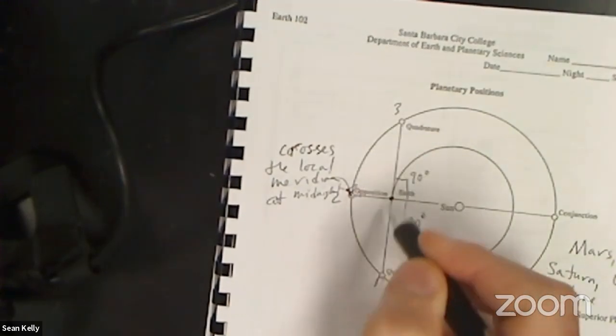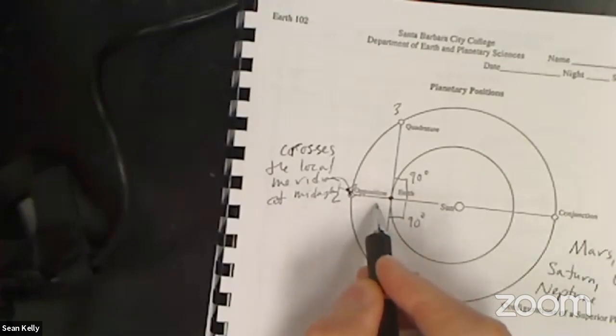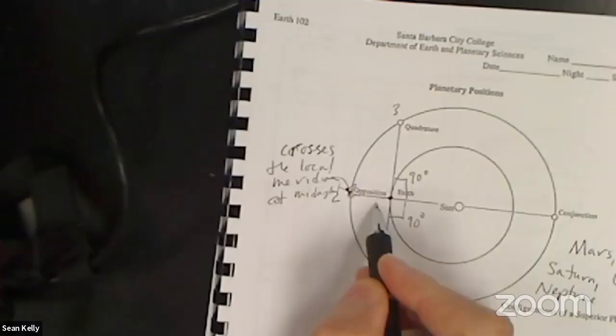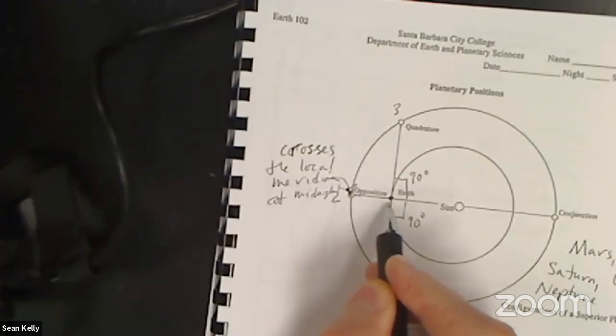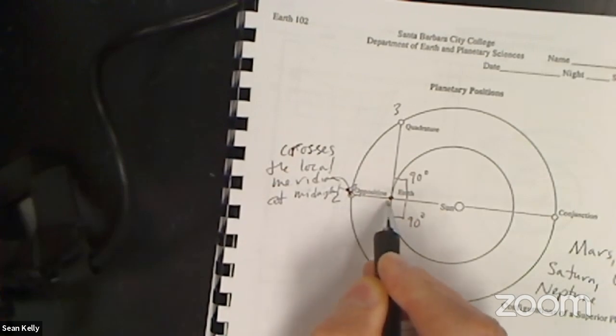Which one of them will the planet appear the largest? At opposition. Because why? Because it's the closest. Yeah, this is actually as close as we're going to get. So if you want to see Jupiter or Saturn, the best time to observe it is at opposition.